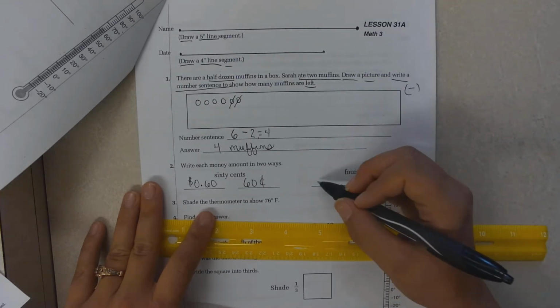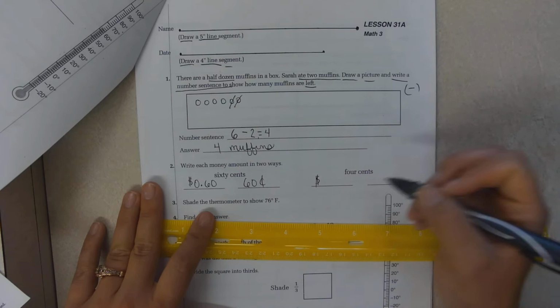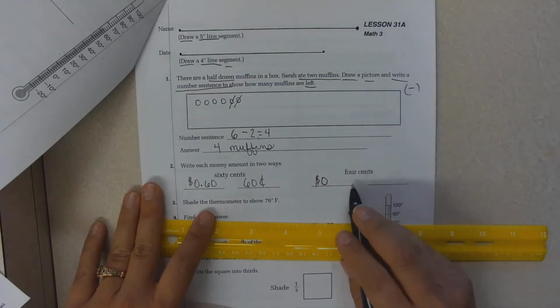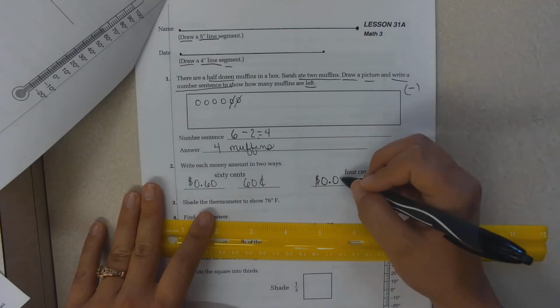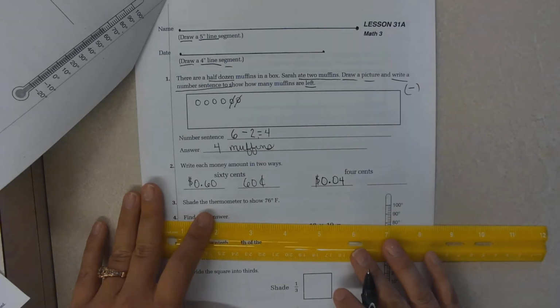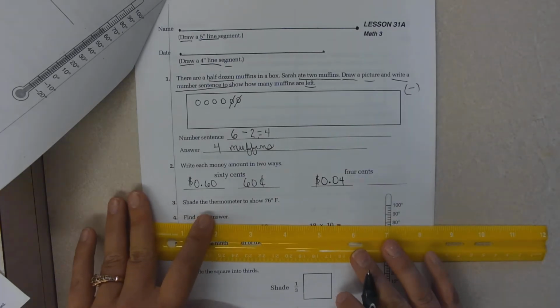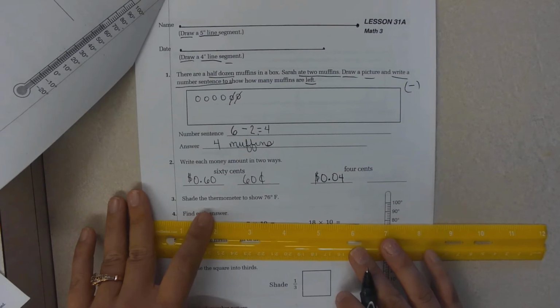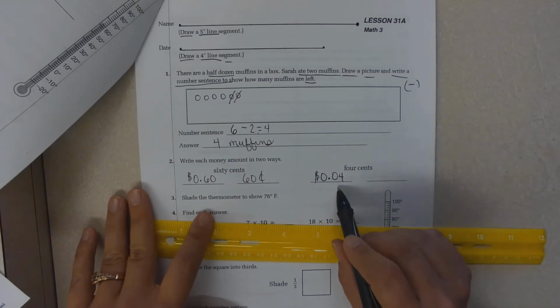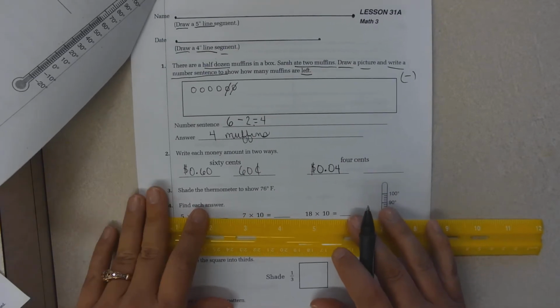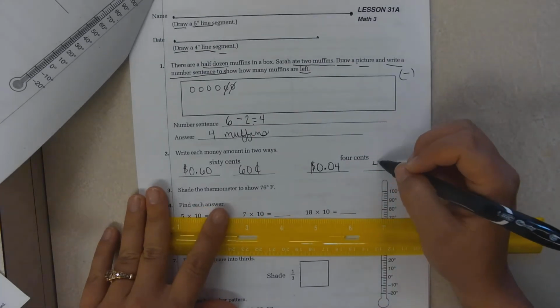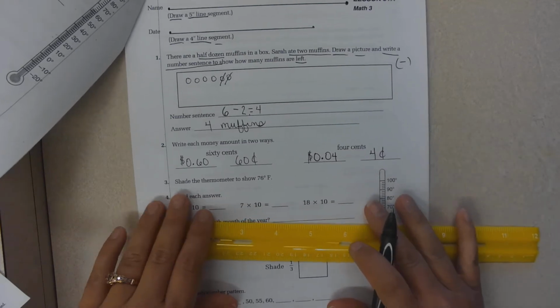Over here, and this is the tricky one, you have $0, 0 tens, and 4 ones. And this is actually called hundredths, but I think you're not ready for that. I can also just write 4 cents.